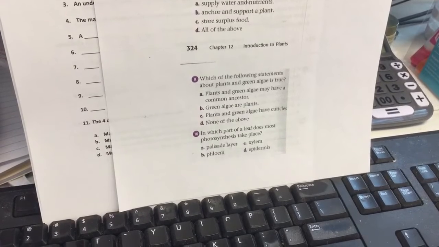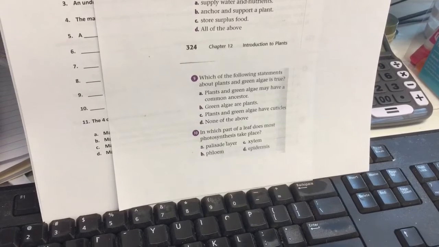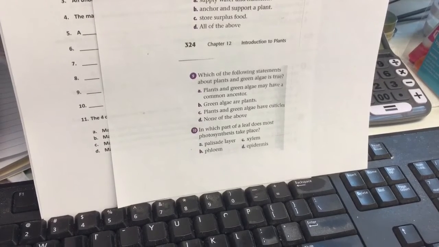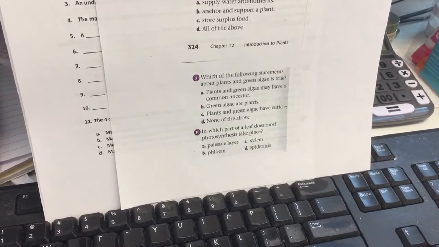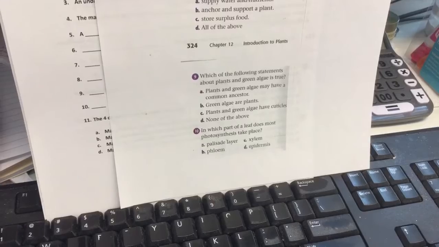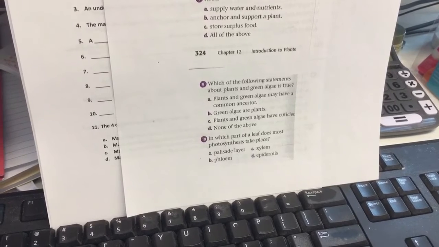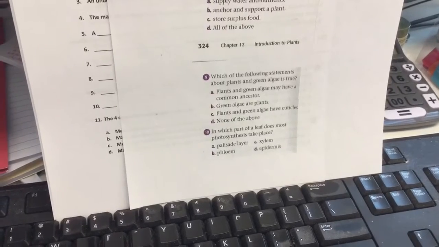Number 10. In which part of a leaf does most photosynthesis take place? A, palisade layer. B, phloem. C, xylem. Or D, epidermis. And you can find the answer to that on page 318. And the answer is A. Photosynthesis happens in the palisade layer.